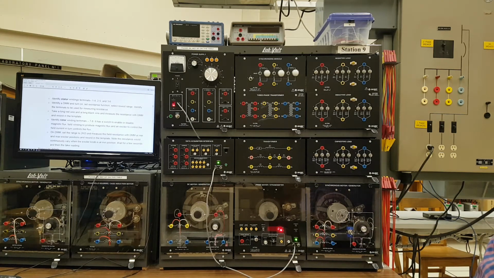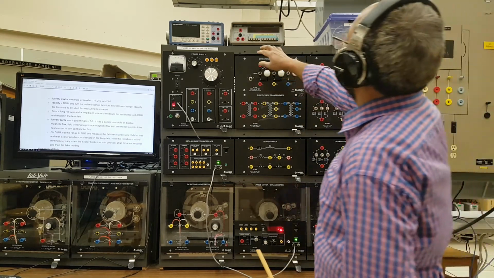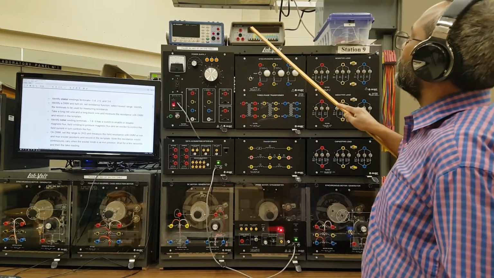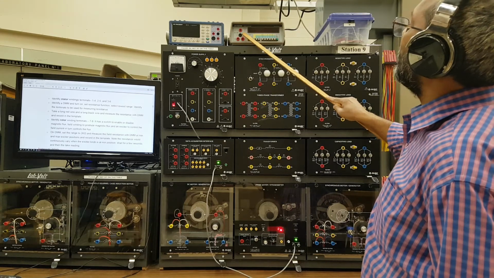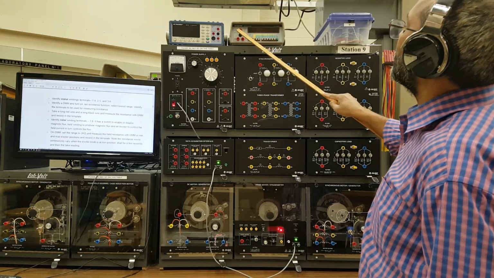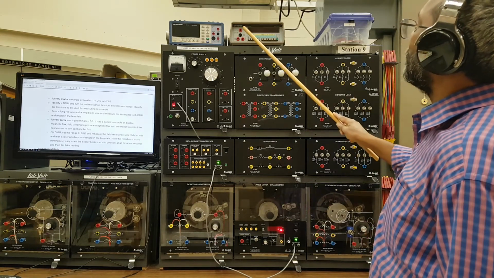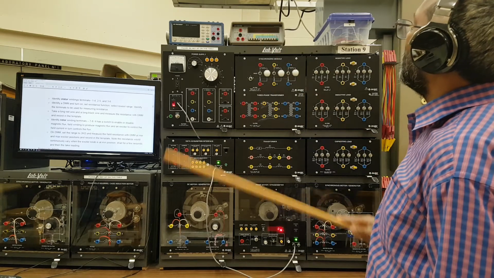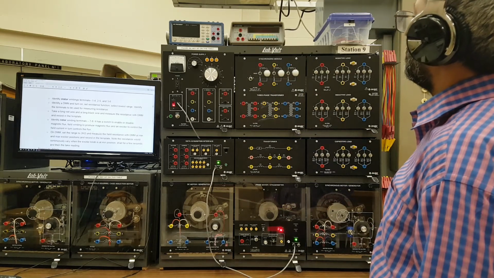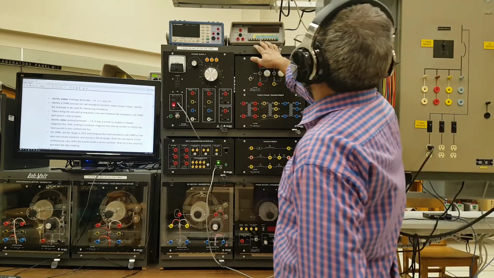In the DMM, we need to identify the terminals we'll be using. We'll be using the common terminal and the top red terminal, which can measure voltage and resistance. For resistance measurement, these two, top red and the black terminal, we'll be using. And then we set the resistance function.